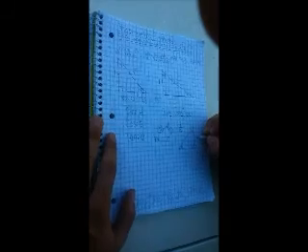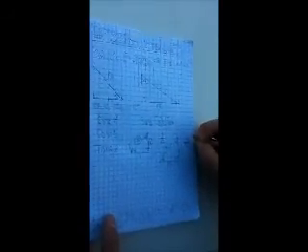Another example could be used with the 30, 60, 90 degree triangle. If we were looking for the tangent of 30, we could find the opposite, which we know to be 1, over the adjacent, which is square root of 3. So it would be opposite 1 over adjacent, square root of 3.